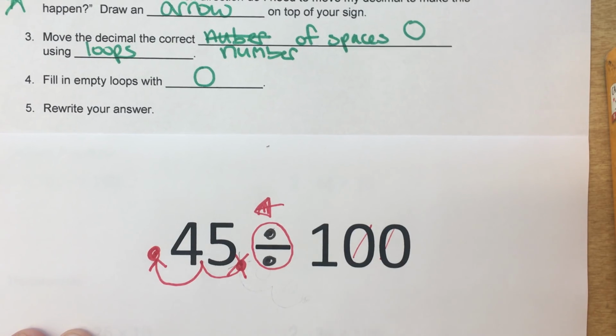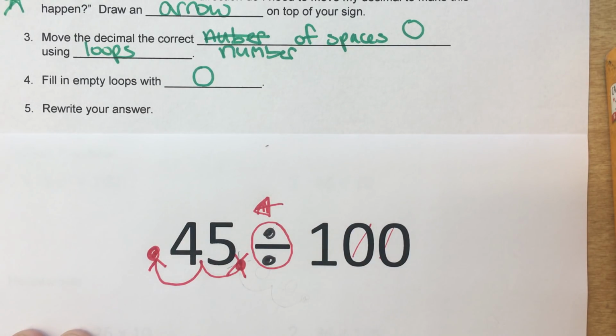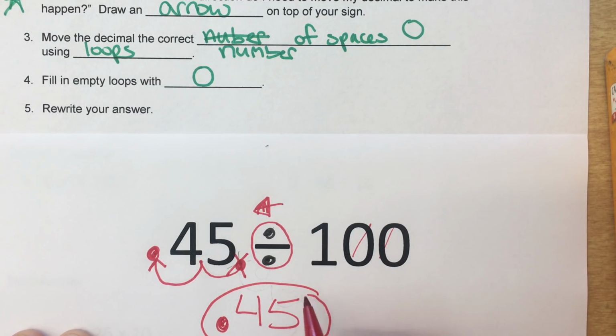So my next step says fill in the empty loop with zeros. I don't have any empty loops. And my last step says rewrite my answer. So I have decimal point 4, 5. That decimal point I took away because I moved it. This is my answer. And that makes sense.